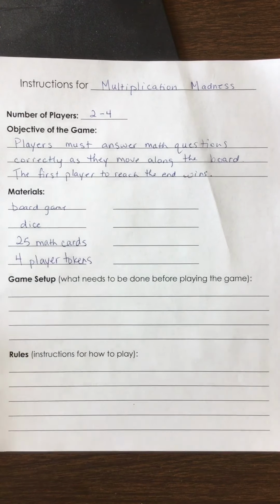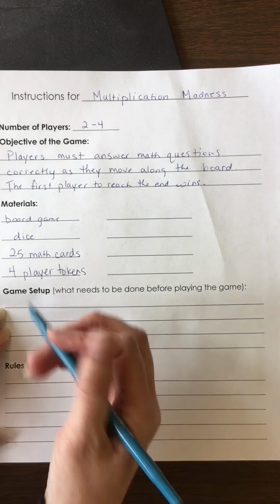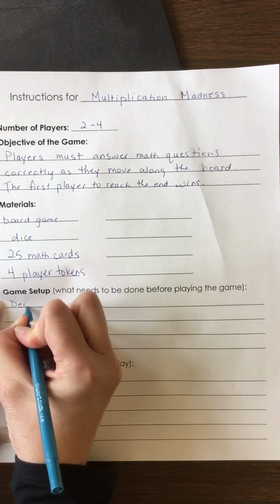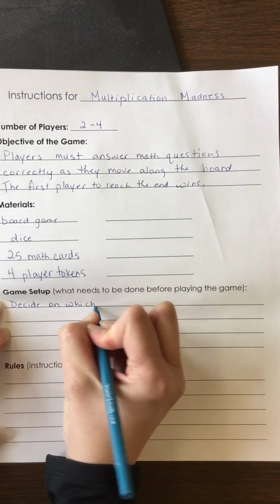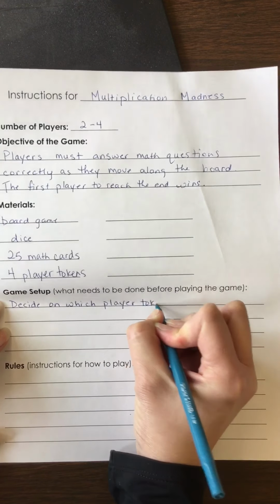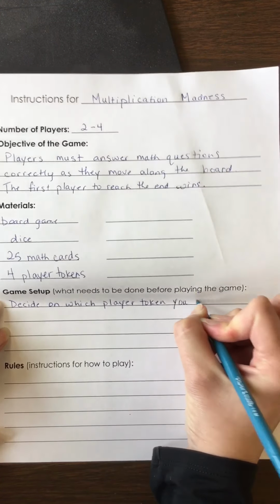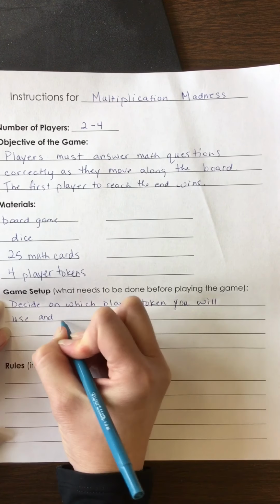Now for game setup, you have to decide what needs to be done before the game is played. So maybe you will decide on which player token you will use, and place it on start.